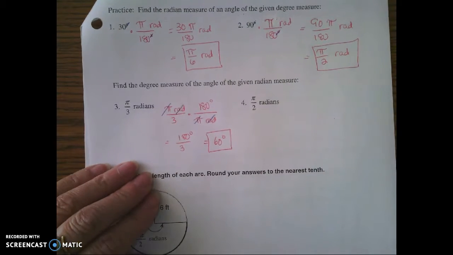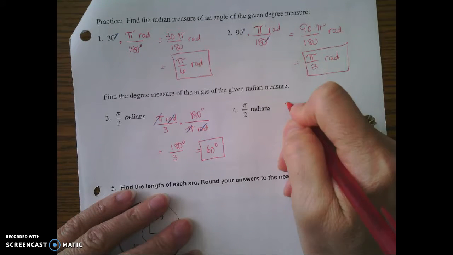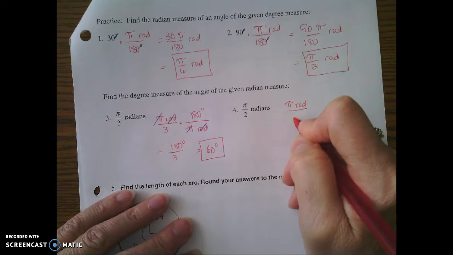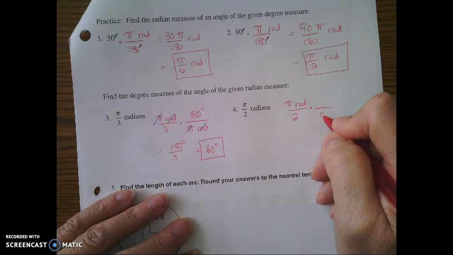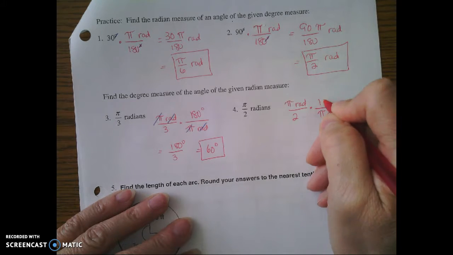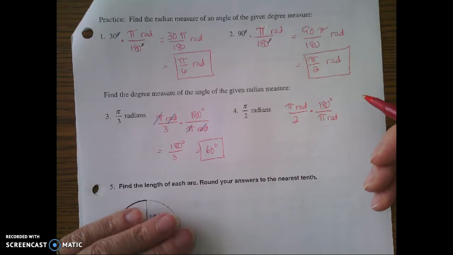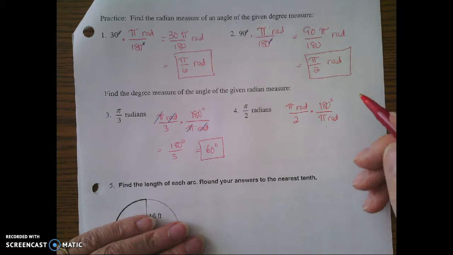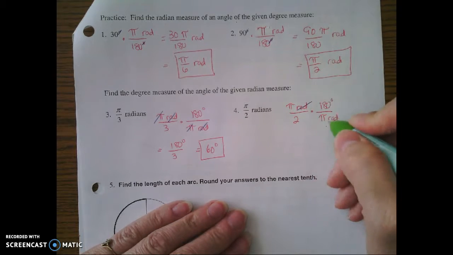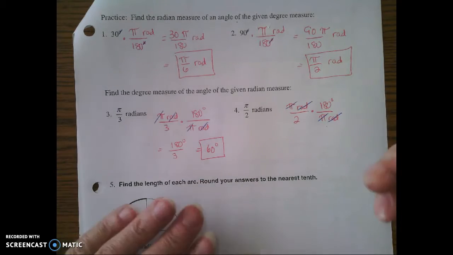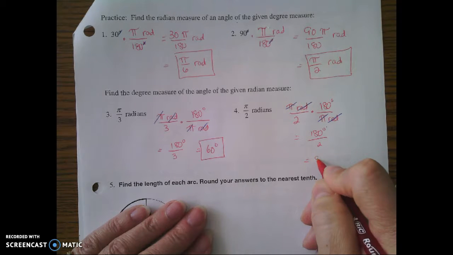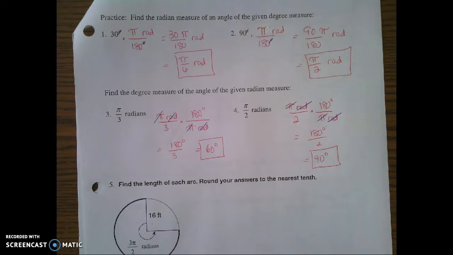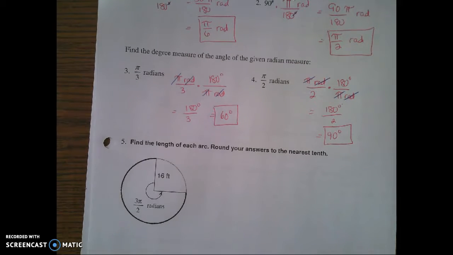All right, pi halves radians. So again, I'm going to take radians, write it as rad in the numerator, and then I know I need my radians in the denominator and 180 degrees in the numerator, that's my conversion. Radians cancel out, the pi's cancel out. So I'm left with 180 degrees divided by 2, which we should all know is 90 degrees. Okay, so it's really not bad at all.